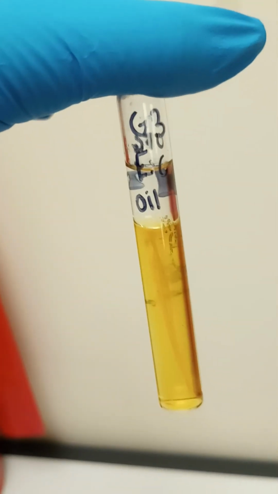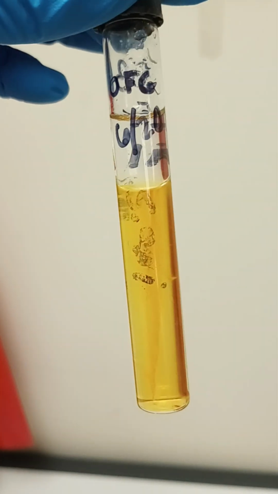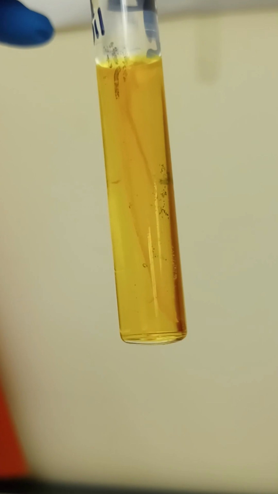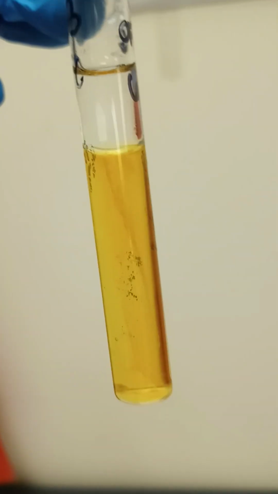Here's another OFG sample. This is one with E. coli, and this has the oil on top, so this is anaerobic. So it has no way to grow because there's no oxygen to get to it, so it's anaerobic. And as you can see, there's slight growth in there as well as I'm turning it. You can see it in the middle.